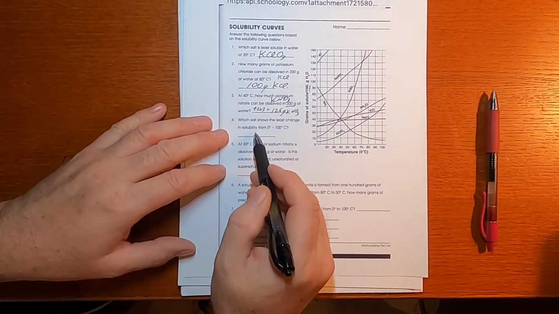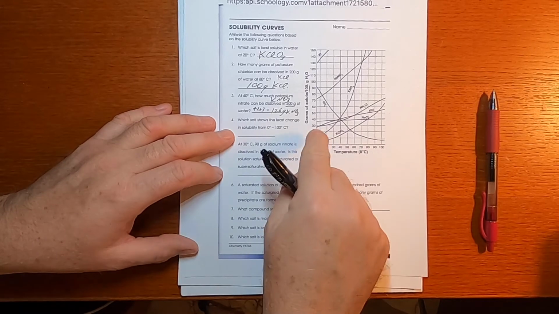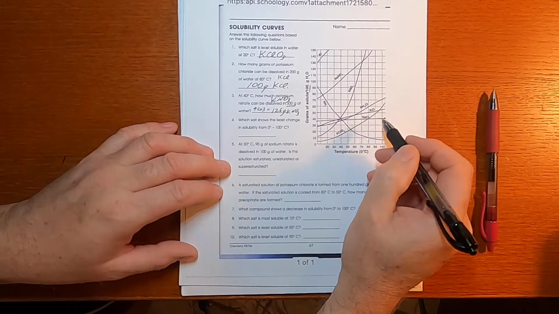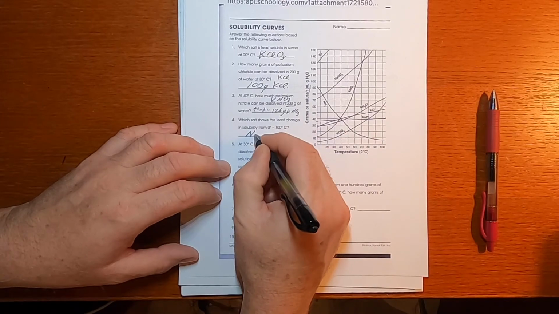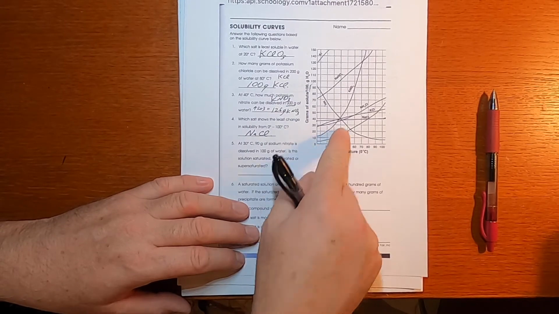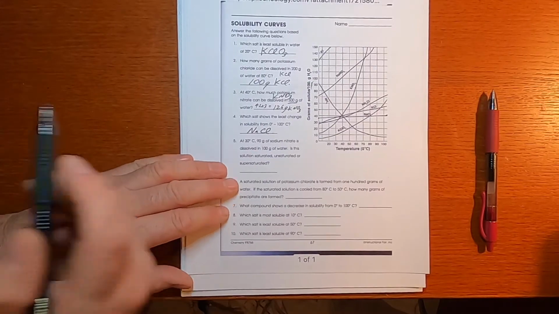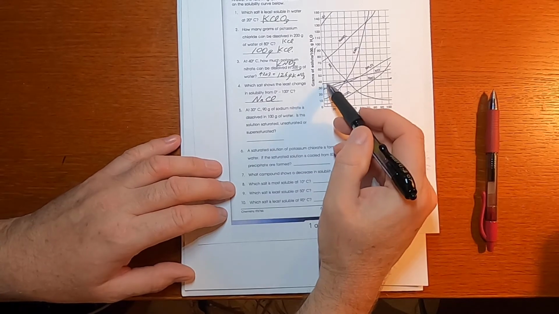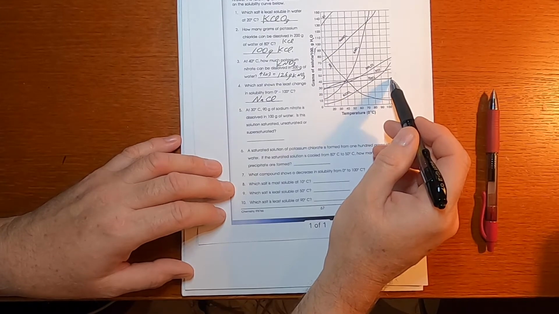Which salt shows the least change from 0 to 100? Okay, the whole scale. Which one changes the least? And you can see that NaCl right there. It barely moves, right? It's almost stationary. It's almost a no slope line. Okay, so that would be NaCl, right? All the others show slopes, whether they be positive to some level or negative. The one that doesn't change hardly at all is NaCl, which means salt is relatively the same solubility from freezing water all the way to boiling water.